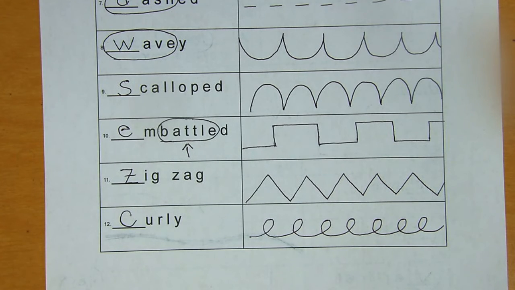If you know cursive, it looks like a row of cursive lowercase e's, or sometimes L's if you make that curve really long. And that is going to be the last line we are going to review today.